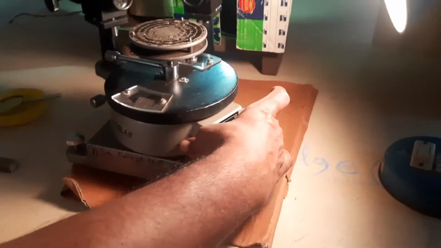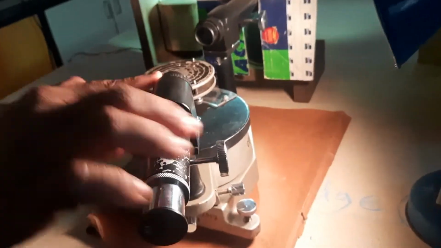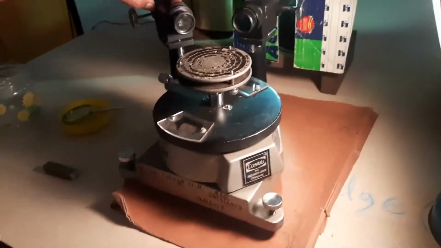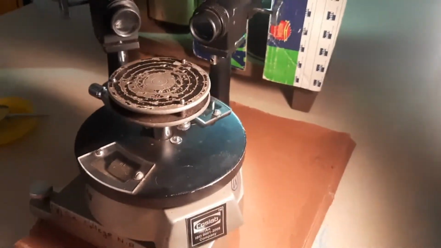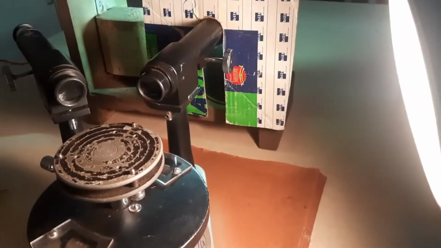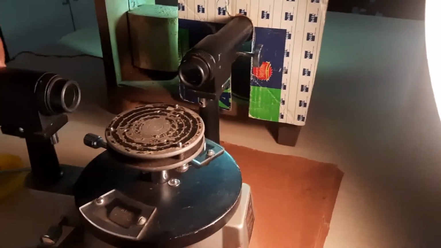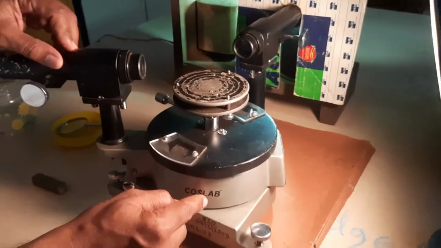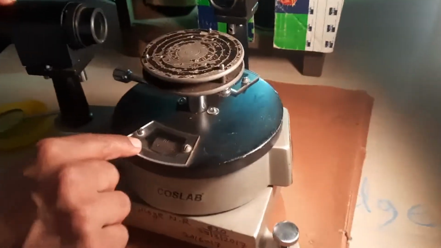Now this is the telescope of spectrometer. This is telescope, correct? It can be rotated about the axis of spectrometer. This is the collimator which is attached to base of the spectrometer. It is fixed. It is attached to the base of spectrometer. On this rotating telescope base, this is base of telescope, there is main scale for reading.